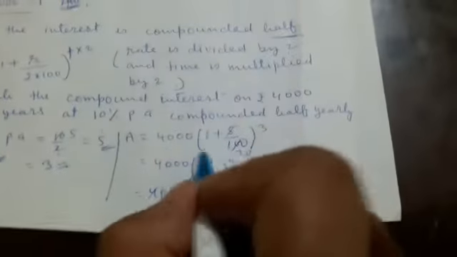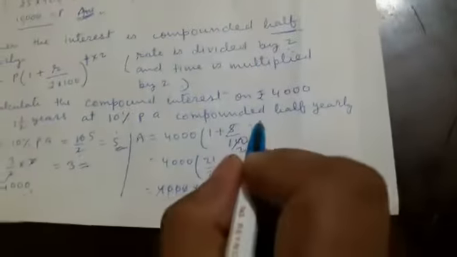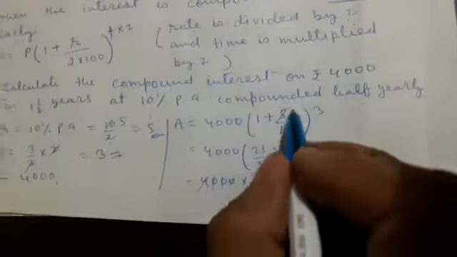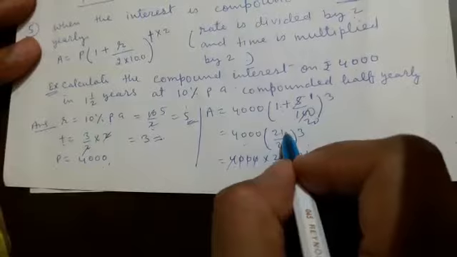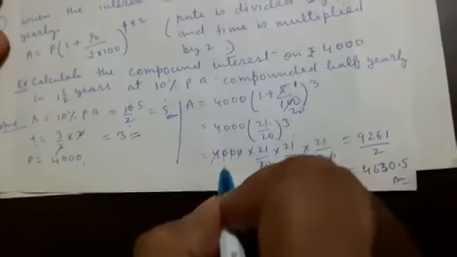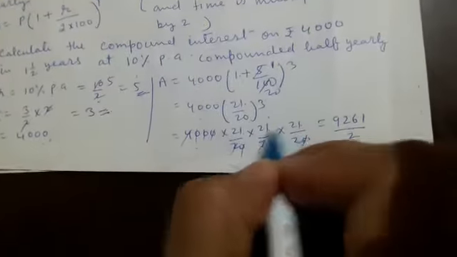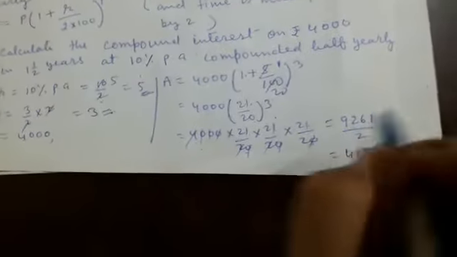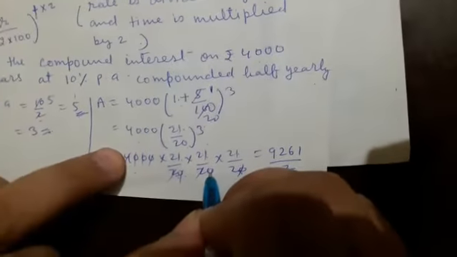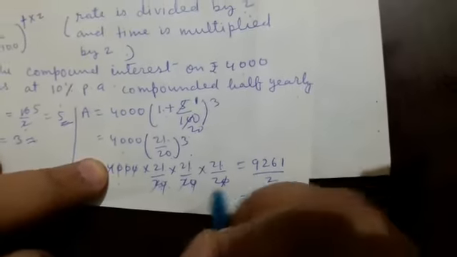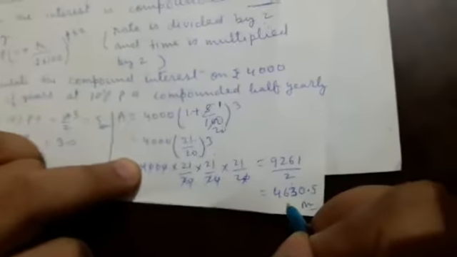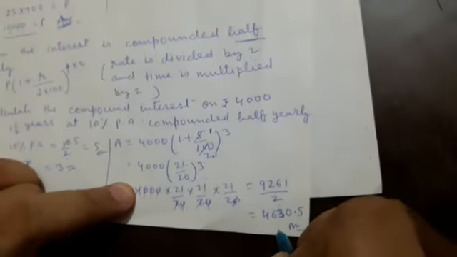Amount is equal to principal into (1 plus R by 100) power T. It means 4,000 into (1 plus 5 by 100) power 3. So 4,000, and here 5 twenties are 100. So 5 ones are 5, so 1 plus 1 by 20 is 21 by 20, power 3. So 4,000 into 21 into 21 into 21 upon 20 upon 20 upon 20. The zeros will cancel out, and 4 will also cancel out. Now 21 into 21 into 21 is equal to 9261 upon 2. After dividing we'll get 4,630.5 rupees. This will be our answer.